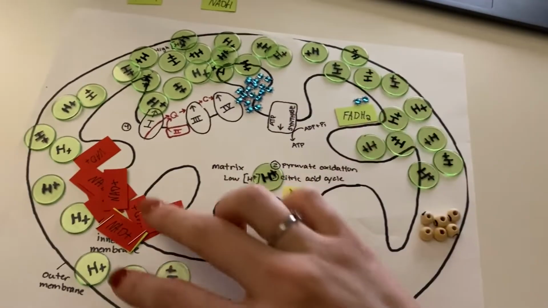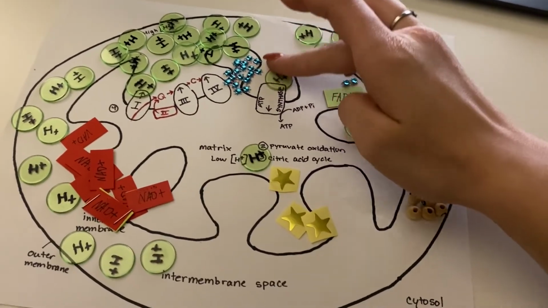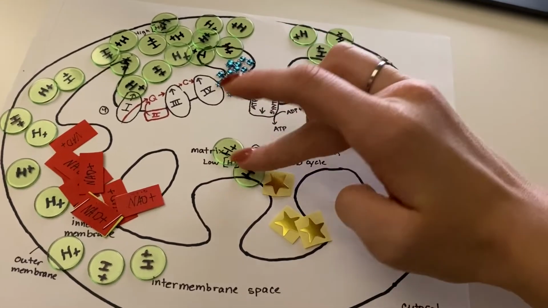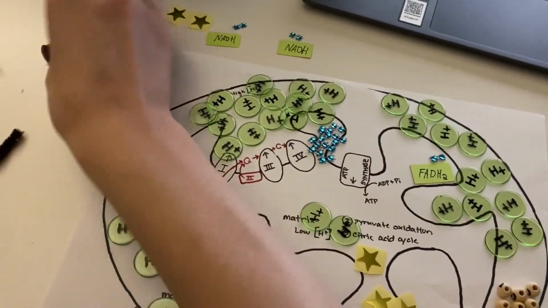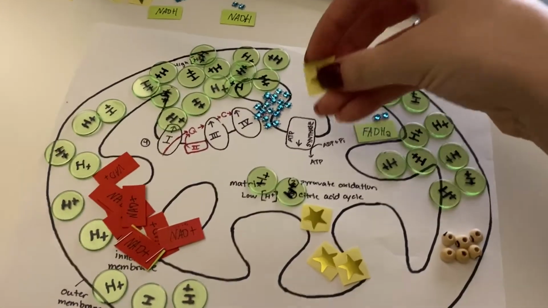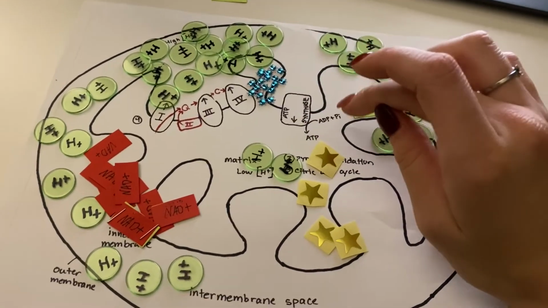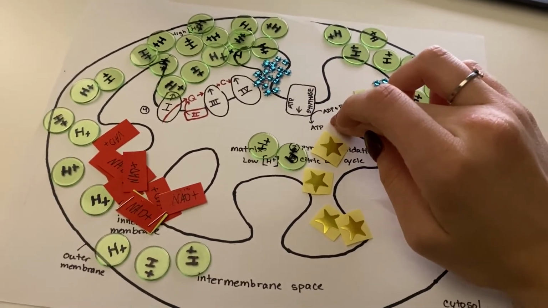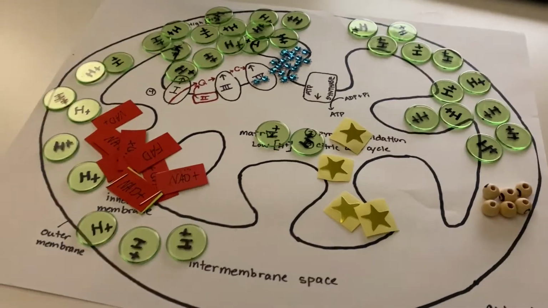So we will do that again. Hydrogen ions pass through ATP synthase through facilitated diffusion, and then ATP is created from ADP adding with an inorganic phosphate.